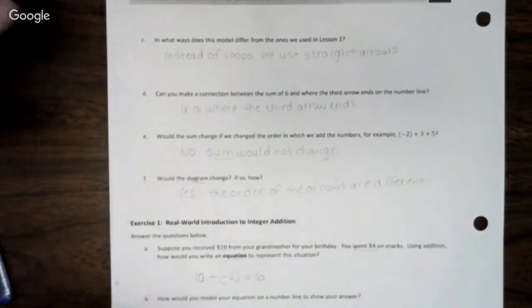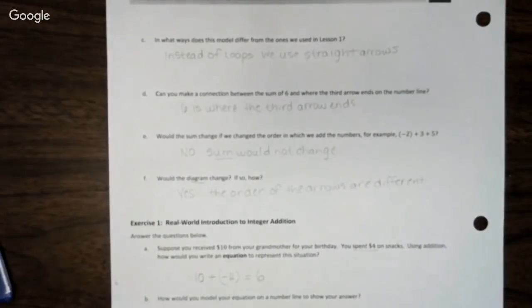And that is all we have for this lesson. Your problem set is on the page following.